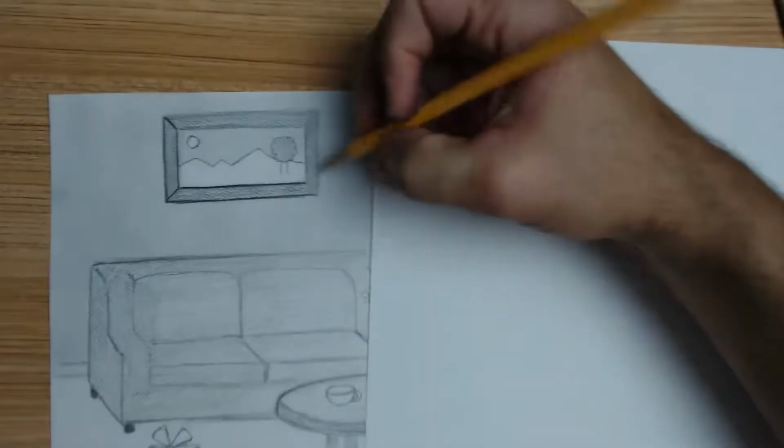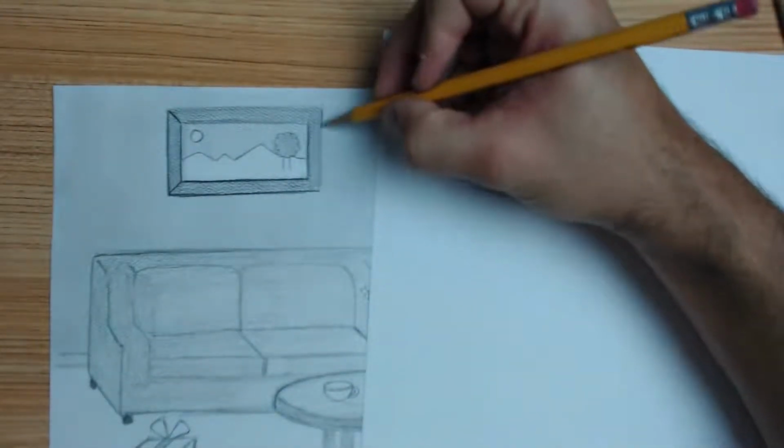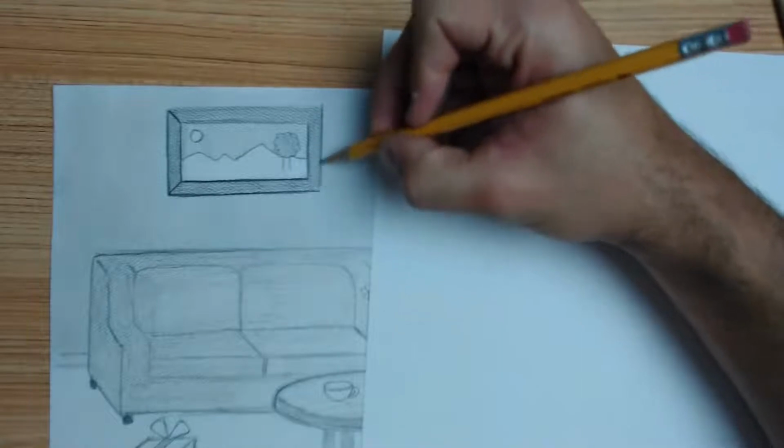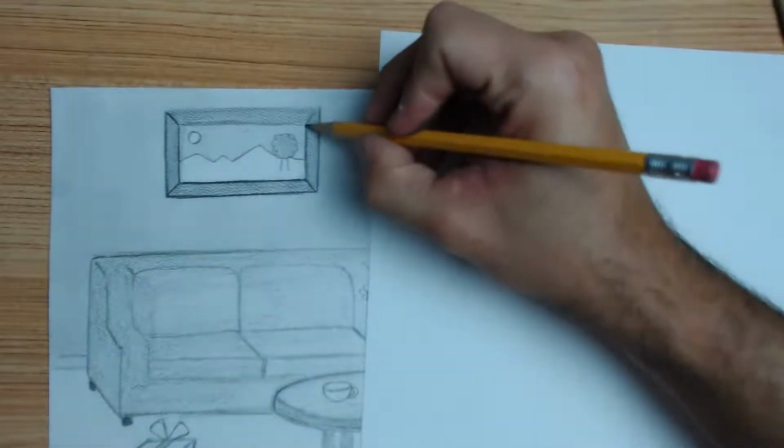Your pencil runs out. You know, you need to either sharpen it or get another pencil. Just be aware of that. You're using your pencil a lot. Here's the little angle. Here's the little angle.